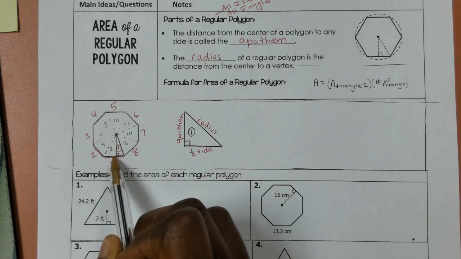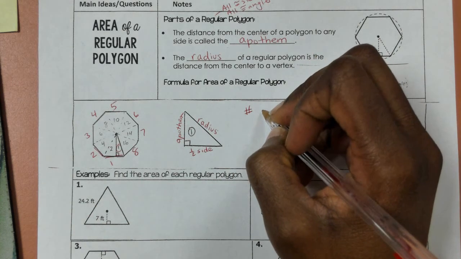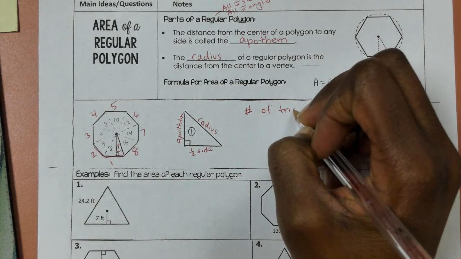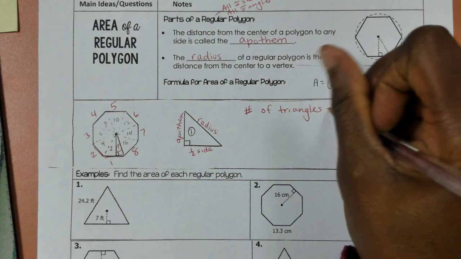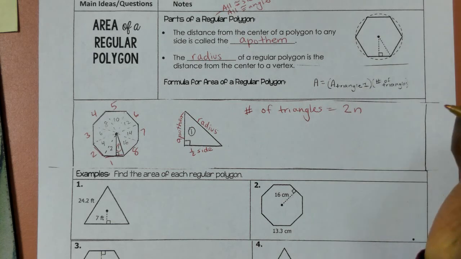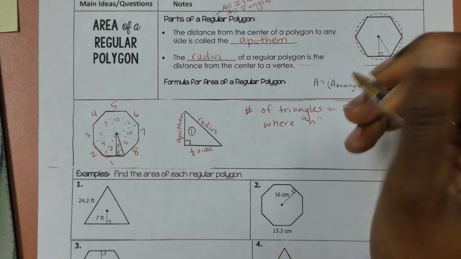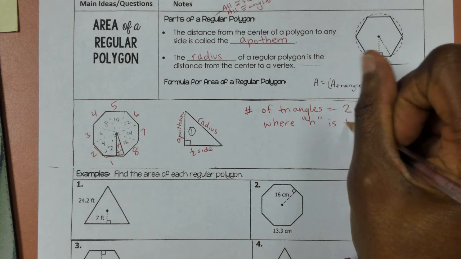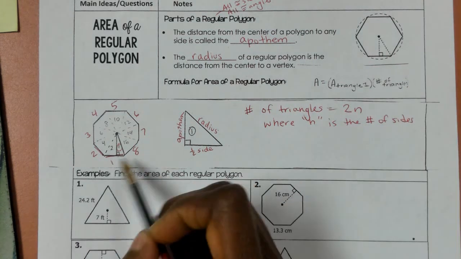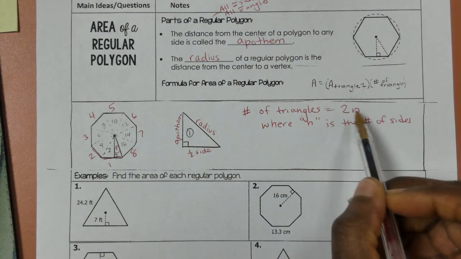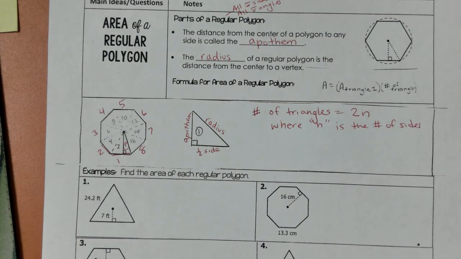So per side I can make 2 triangles, so that means that the number of total triangles that you can make that are the size of the one that you found is equal to 2 times the number of sides. So n is the number of sides. Okay, so if the figure has 8 sides, then that means you can make 2 times 8 triangles, or 16 of this size triangle.